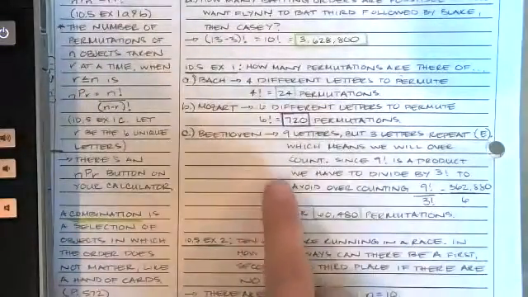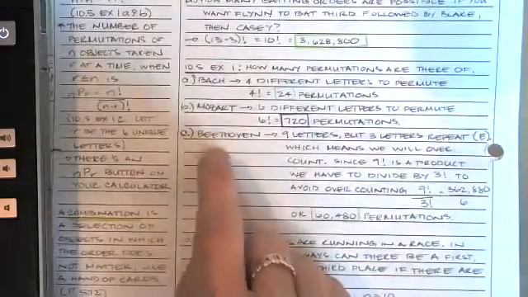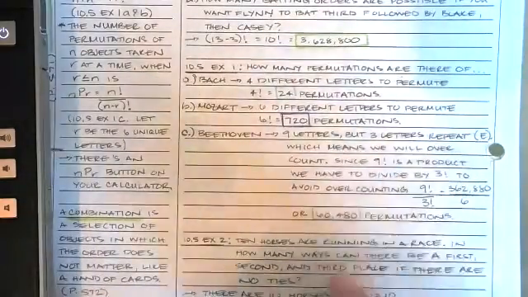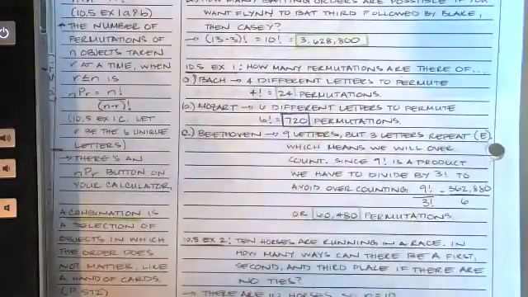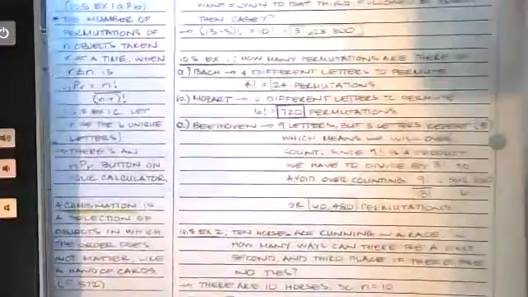Beethoven has 9 letters, but these 3 E's are repeated. So that means that we'll overcount because of the E's. They're not distinct or unique, right? So because factorial we do with multiplication, the only way to remove those overcountings is by dividing. Does that make sense?